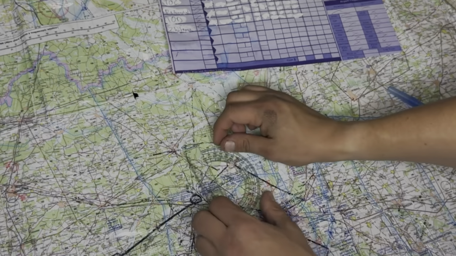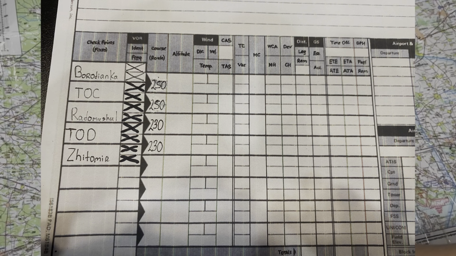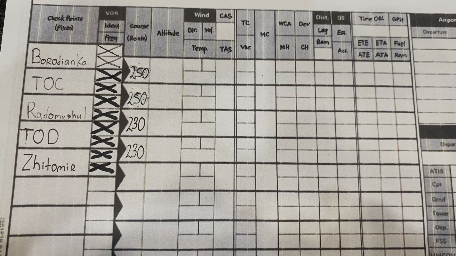The course from Borodianka to top of climb and to Radomishel will be 250 degrees. The course from Radomishel to Zhytomyr will be 230 degrees.